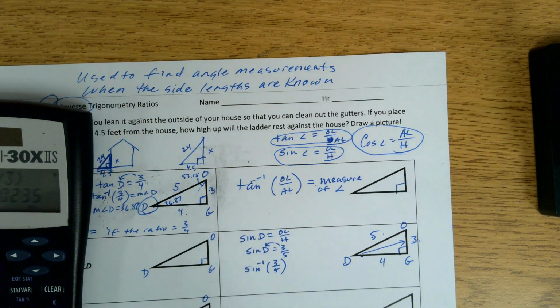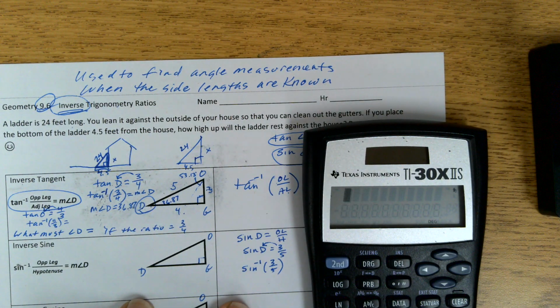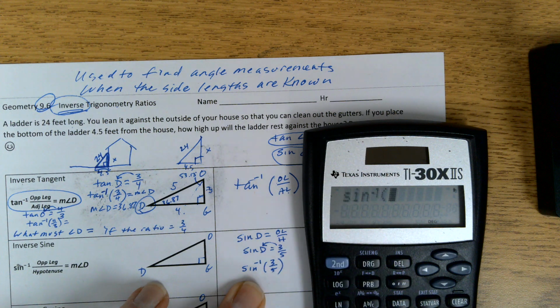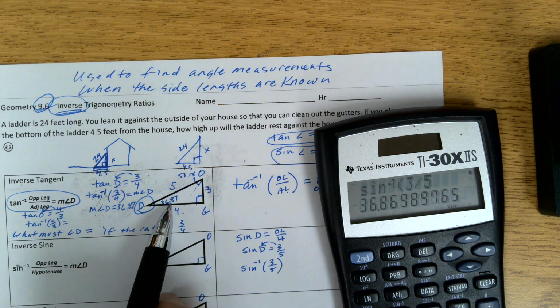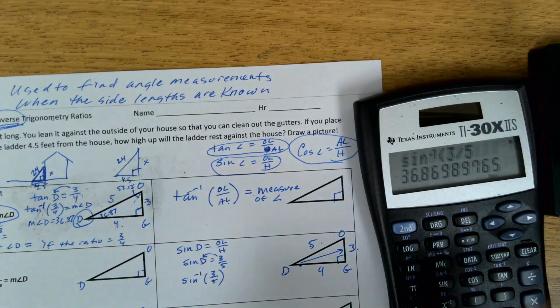So let's do the same thing. Over here. Clear it. Let's go sine -1 of 3/5. 3 divided by 5, that's my ratio. You really don't have to put the parentheses. Equals 36.87, which is what we said, right? We did it the tangent way, we got 36.87. We did it the sine way, we got 36.87.